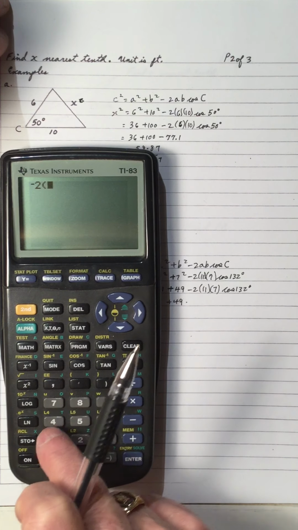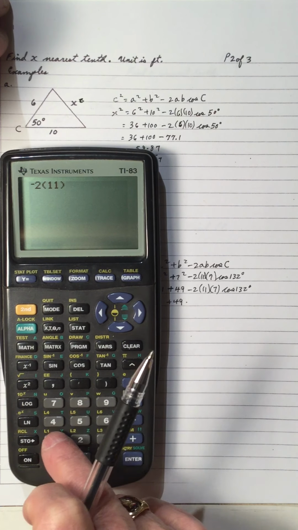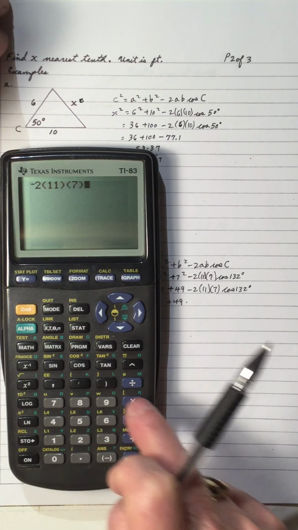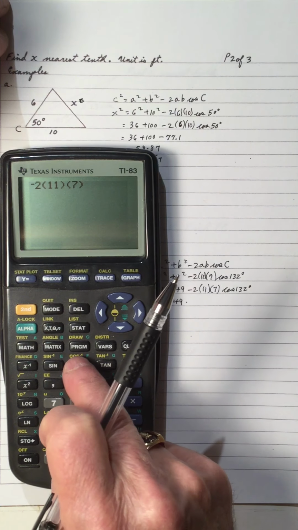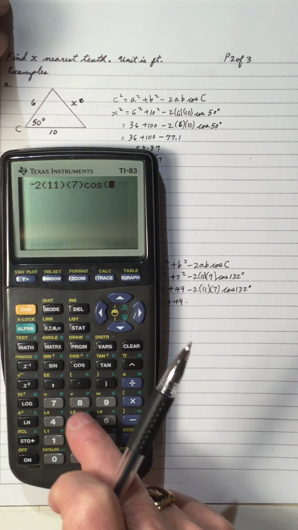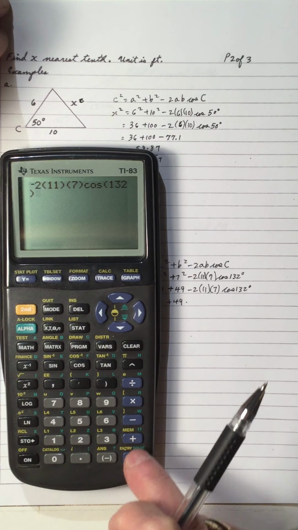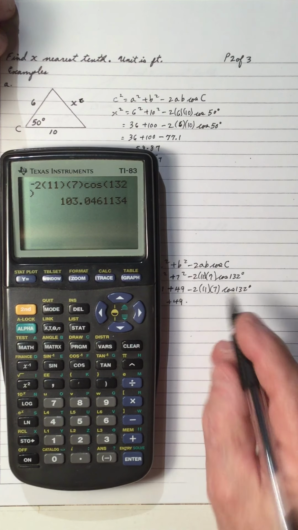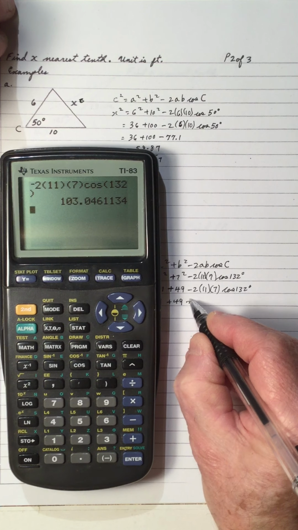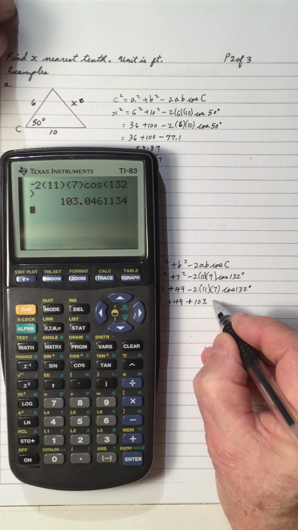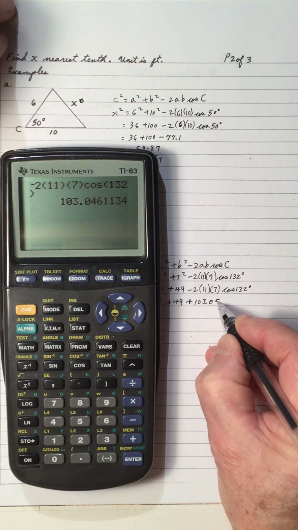2 bracket 11 bracket 7 cosine of 132. Close it off, and I'll get 103. Notice this time it is a positive 103.05.